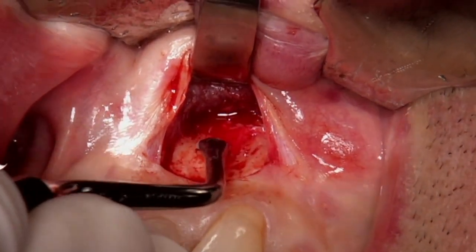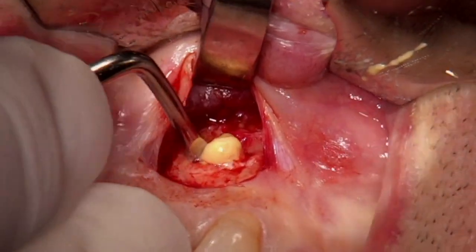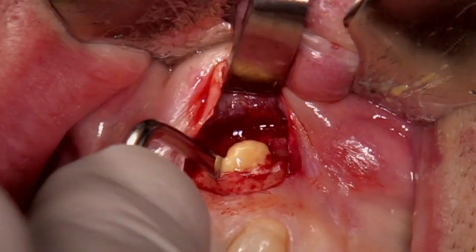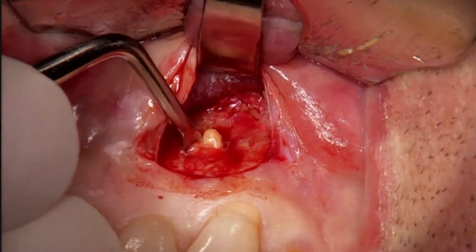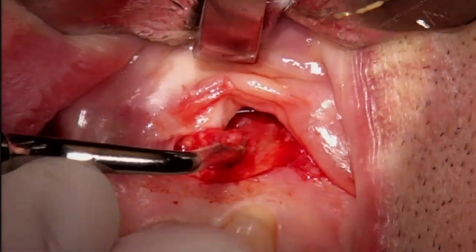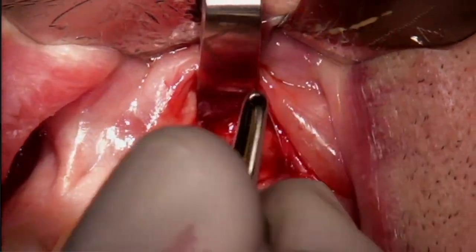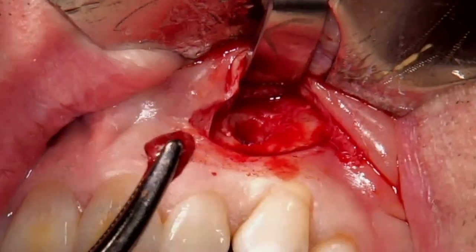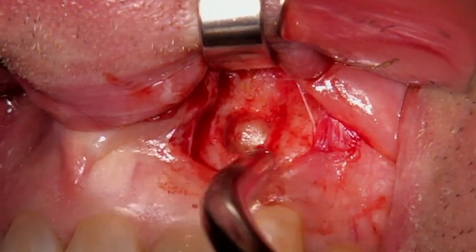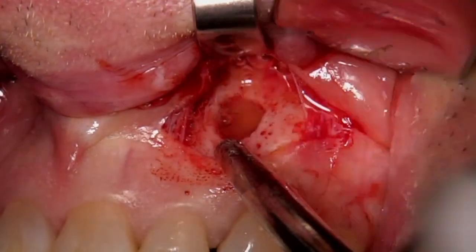The cyst was then identified and curetted completely. A yellowish content was noted to come out of the cyst, which was removed along with the cystic lining, which is a soft tissue material. The cyst was then curetted aggressively to remove all the soft tissue lining and also a thin layer of the bone, and then it was irrigated and cleaned completely. The cyst material was sent for biopsy.